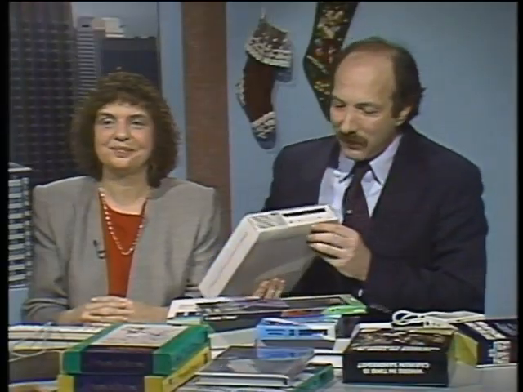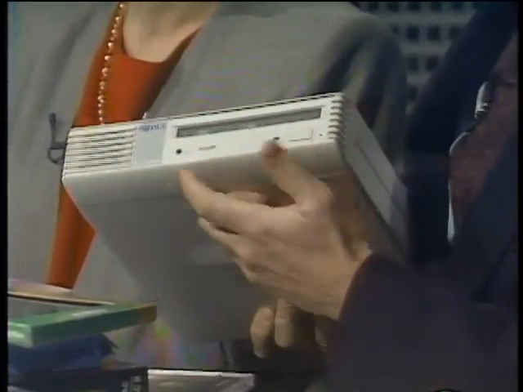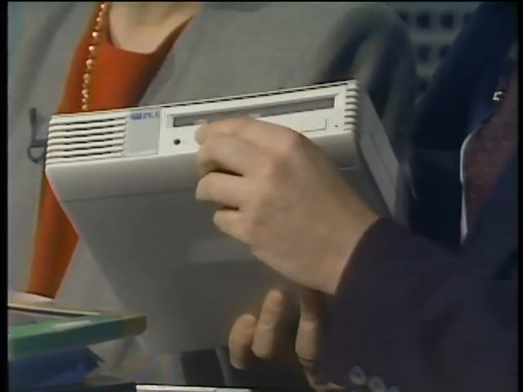Okay. Now, to play these CD-ROMs, I brought along a CD-ROM player. This one is from PLI, and it has a jack for audio, and it also has a volume control, and this one will cost you about $600.